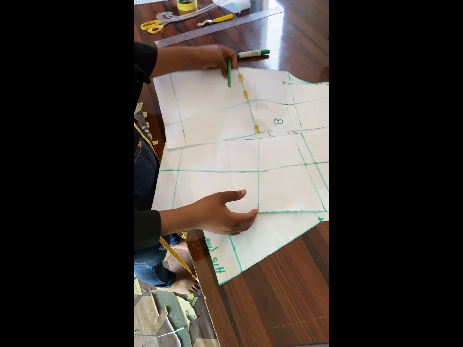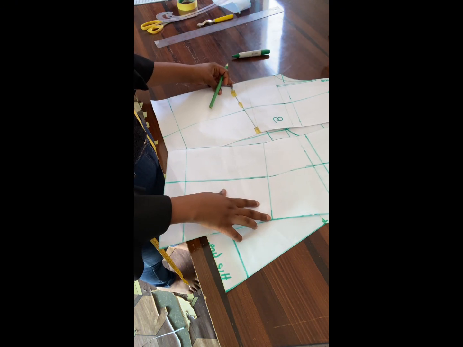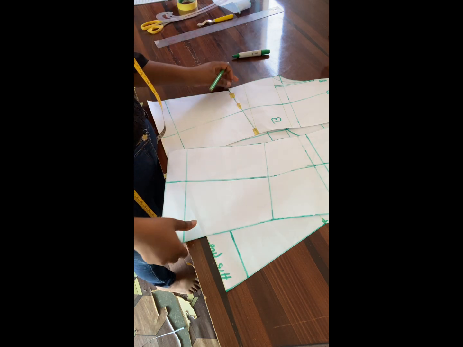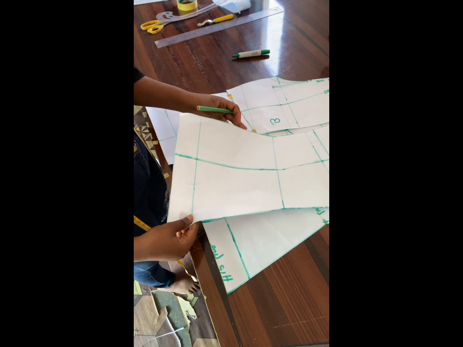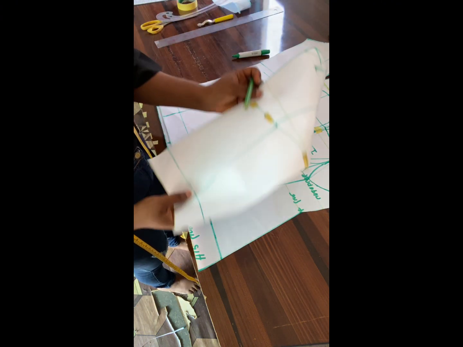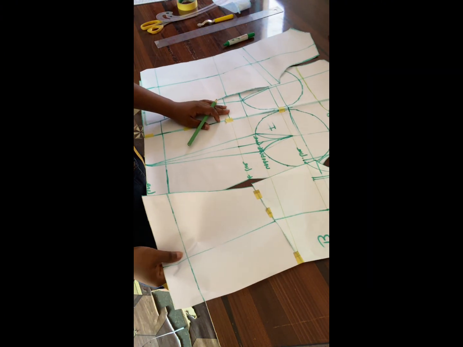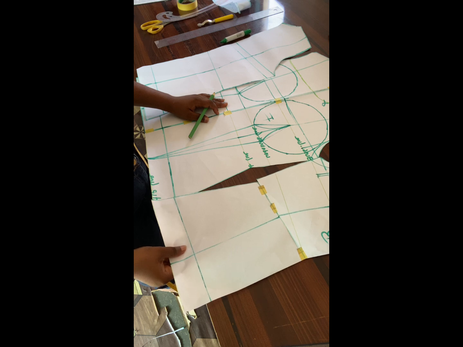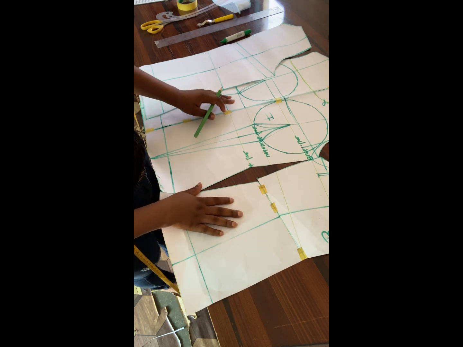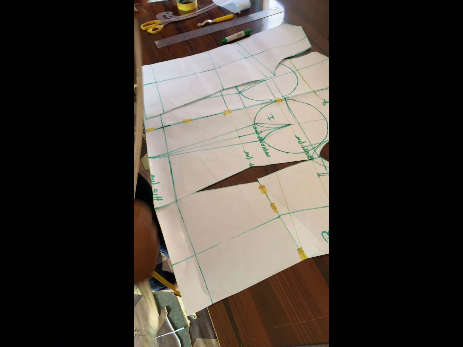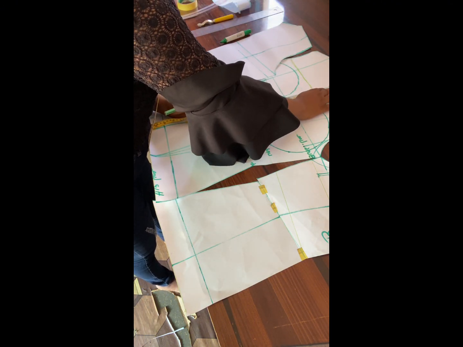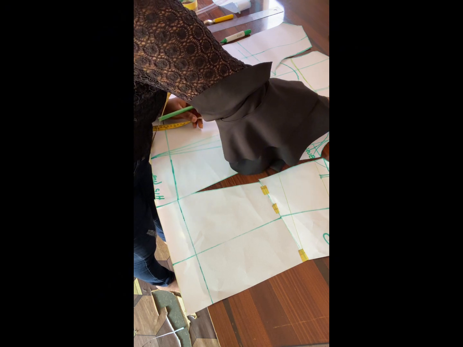That's why I placed it on top of each other, to know which side I'm going to start my, which side I'm going to start my, okay, let me place it this way so it can be easier. So this is the side I'm going to use. So all I'm going to do is, whatever I measured here, I use 3 inches here. 3 inches here.